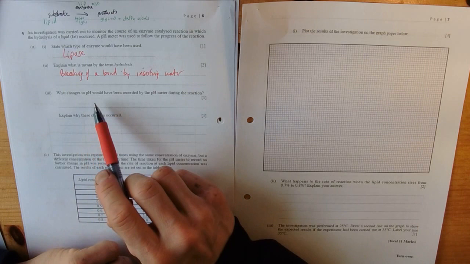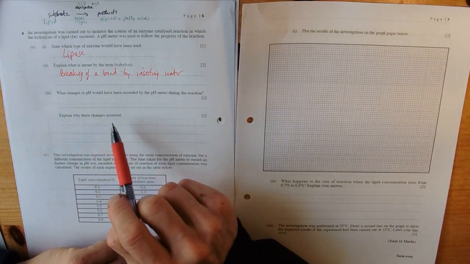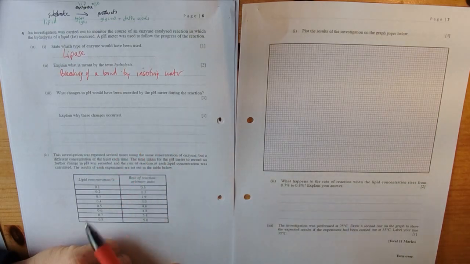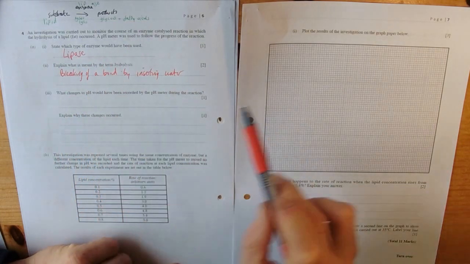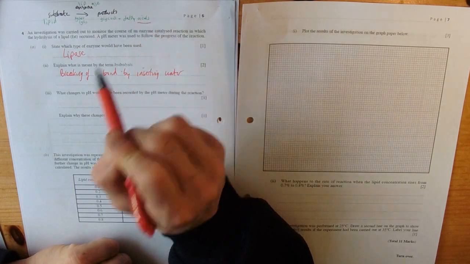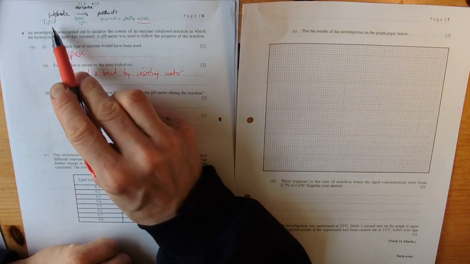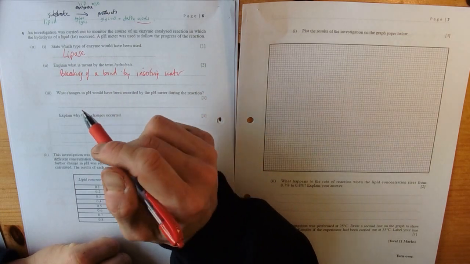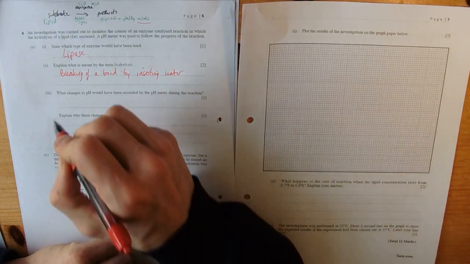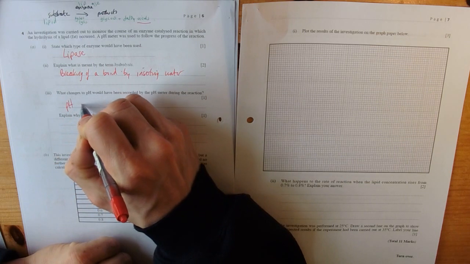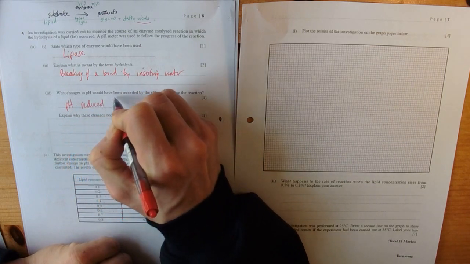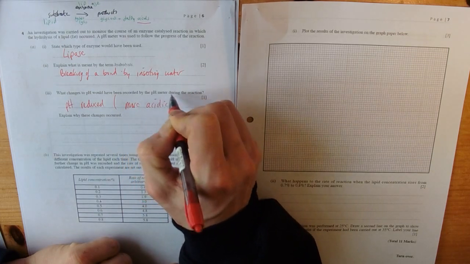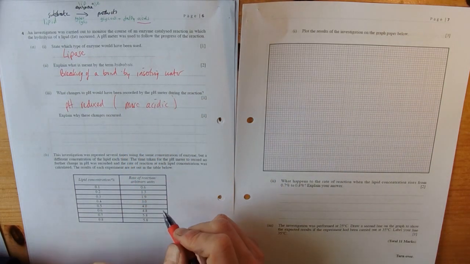What changes to the pH would have been recorded by the pH meter during the reaction, and why? Well, we're making more acid. So we're making acids from our fats, and so the pH would be reduced. More acidic.